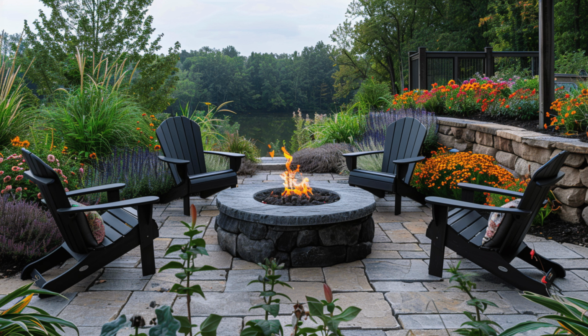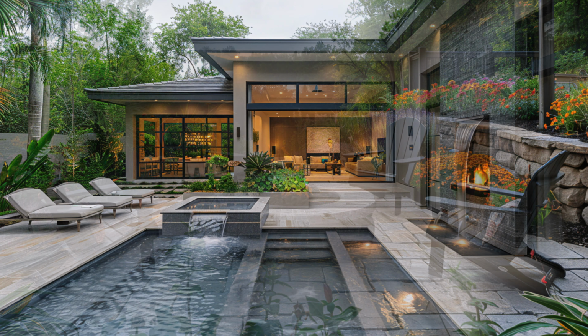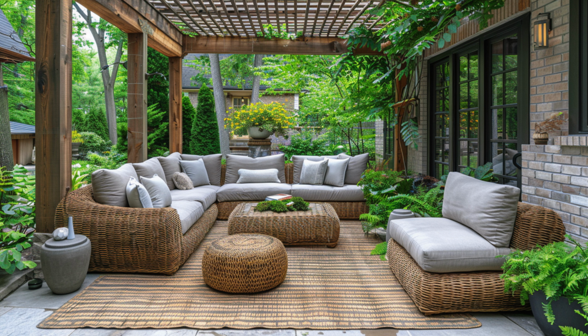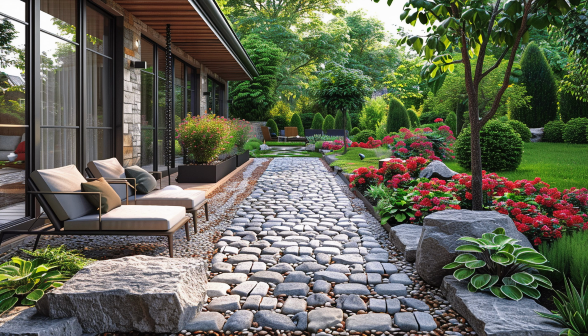Showcase an inspiring image or video of a beautifully designed mini tropical oasis. Briefly introduce the video's topic, creating your own mini tropical oasis in your backyard. Emphasize the benefits of having a personal tropical oasis, like relaxation, stress relief, and connection to nature.